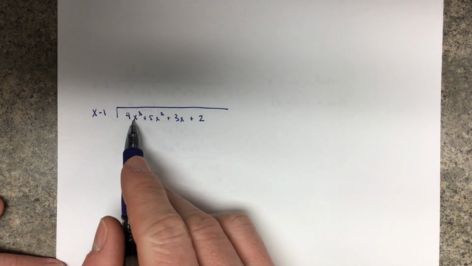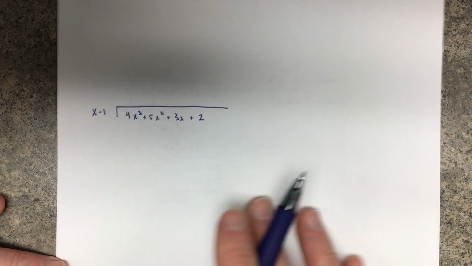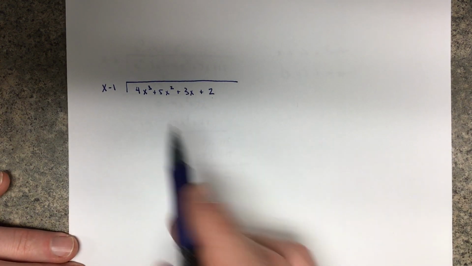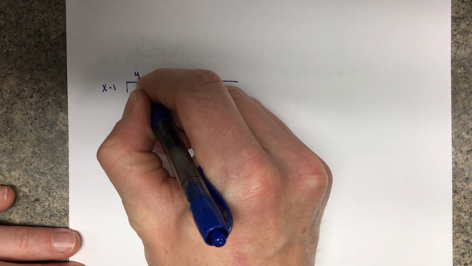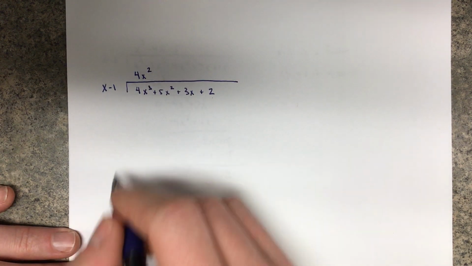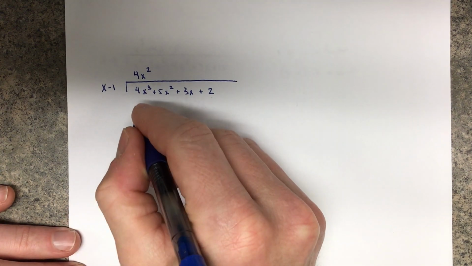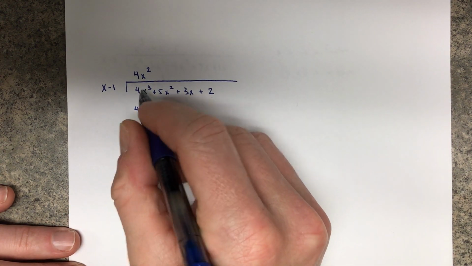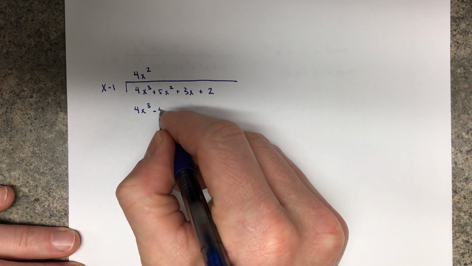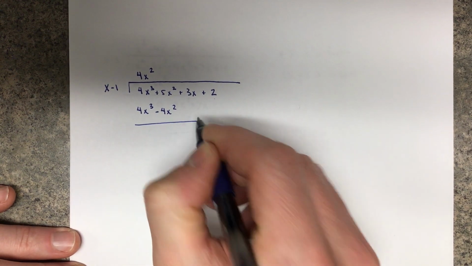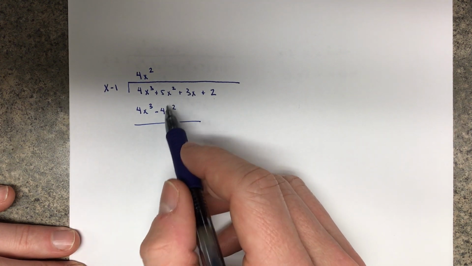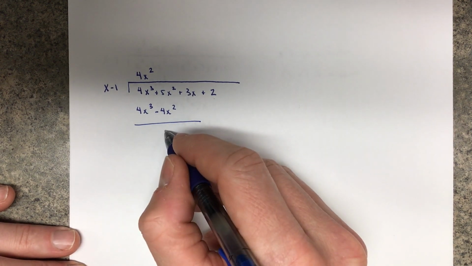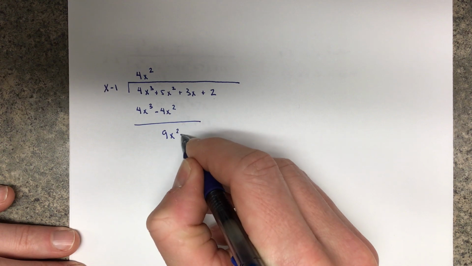Okay, so they're in order and nothing is skipped, so we should be good here. So we can just take x times what gives you 4x cubed. That means 4x squared. And then we multiply. 4x squared times x is 4x cubed. 4x squared times minus 1 is negative 4x squared. And we subtract. See you later. 5x squared minus a minus 4x squared is 9x squared. And then bring down the 3x.